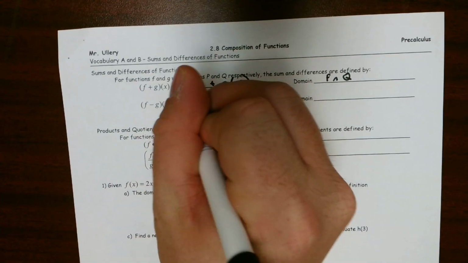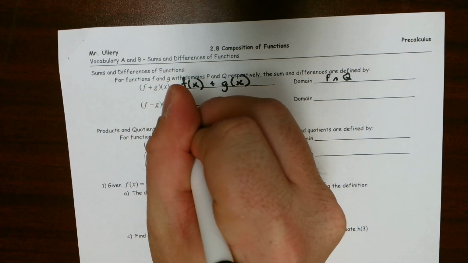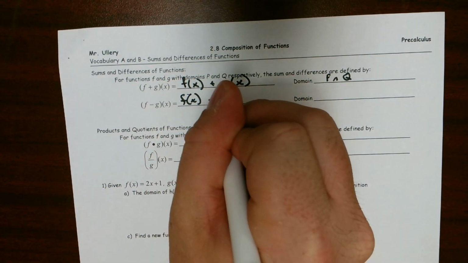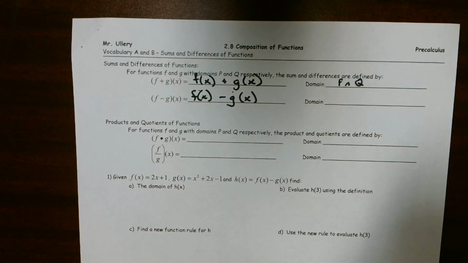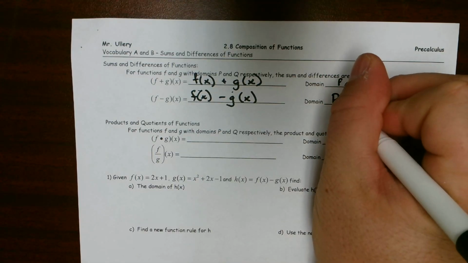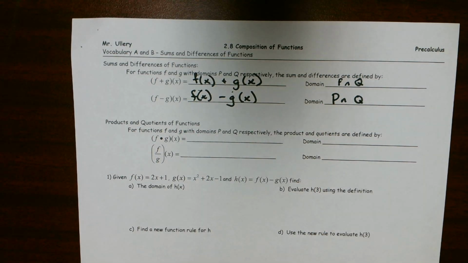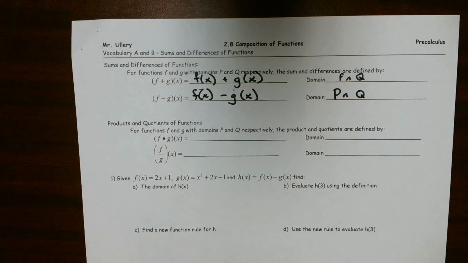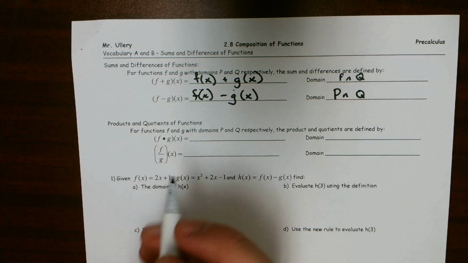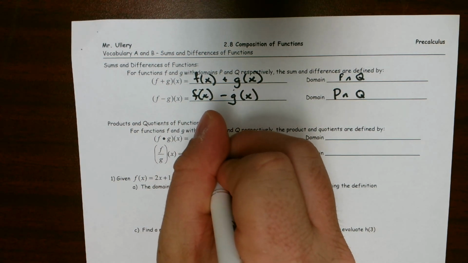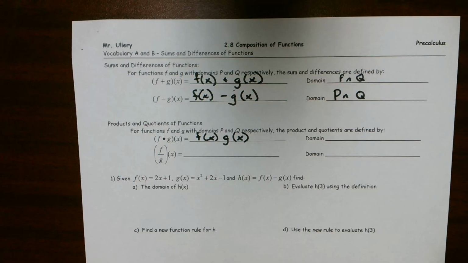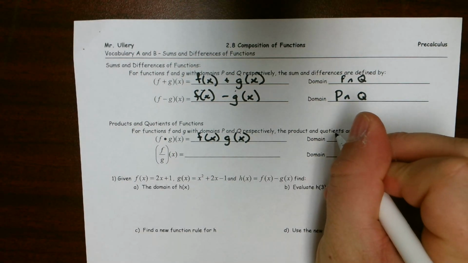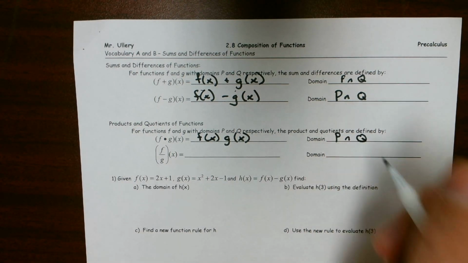And the same thing holds true for the difference of two functions. It's the same as taking the difference of the two functions, subtracting like terms. Your domain is still going to be the intersection of the two individual domains. The same thing holds true for multiplication. The multiplication of two functions is the same as taking function f and multiplying it by function g, often using the distributive property. The domain there is still going to be the intersection of the two separate domains.